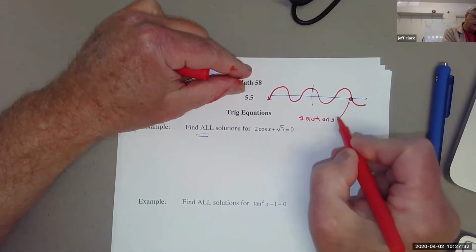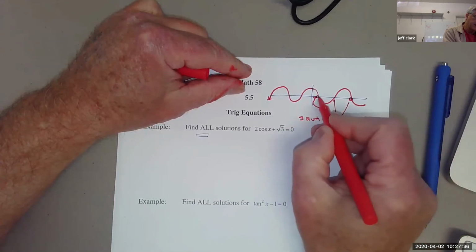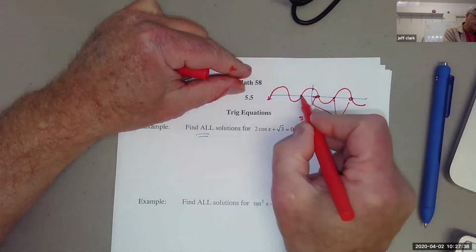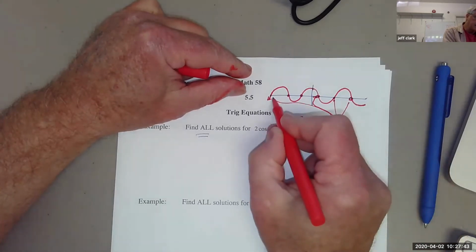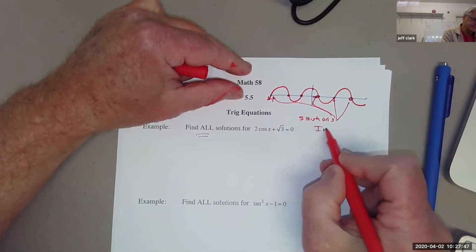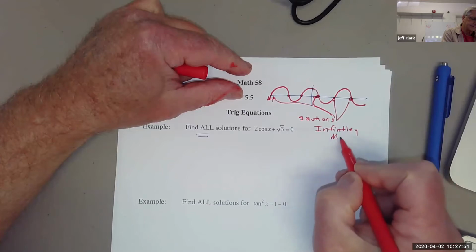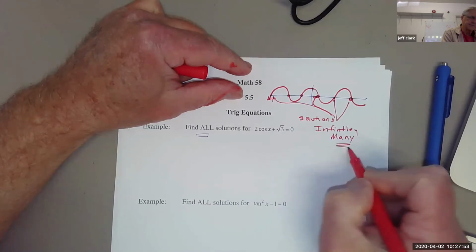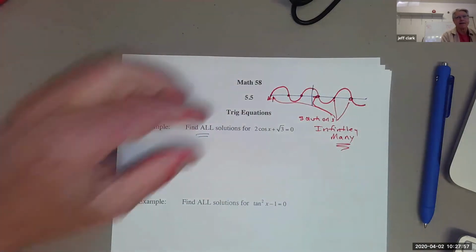There's one right there, there's another, there's another. It's wherever the x-intercepts are. There are infinitely many, and you can't list them all, so there's a certain way of writing them all, and that's what I want to show you.